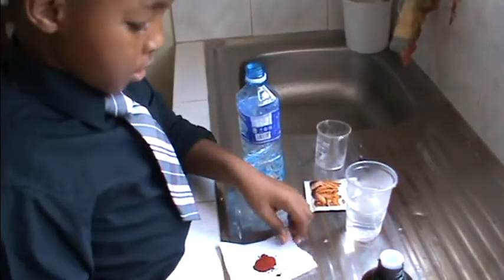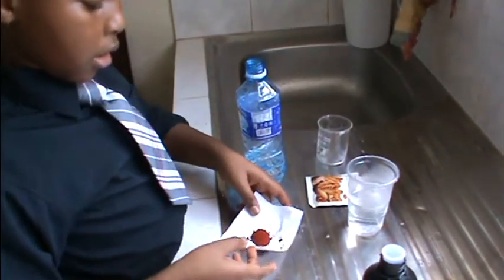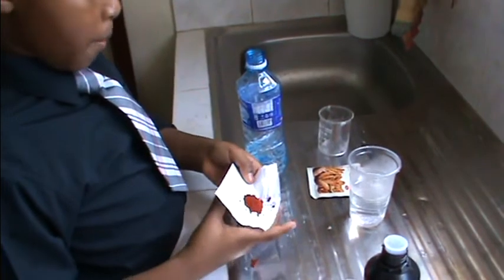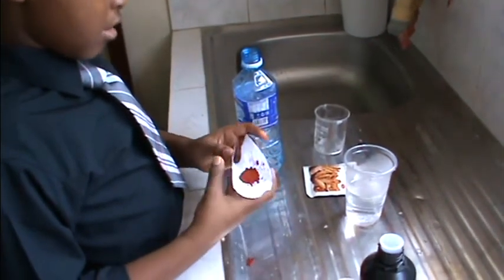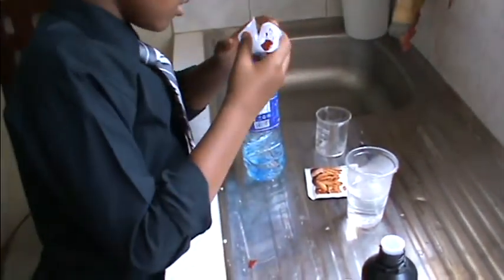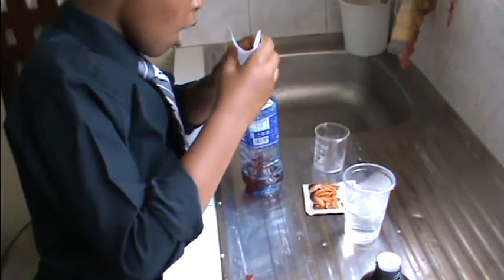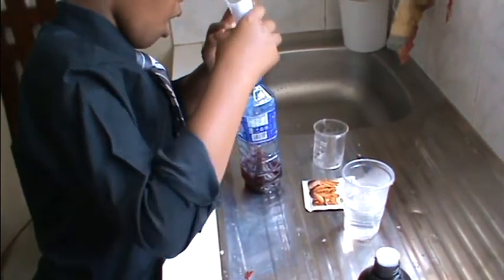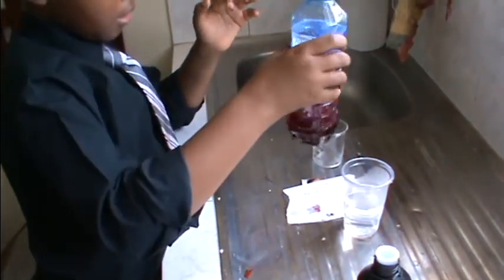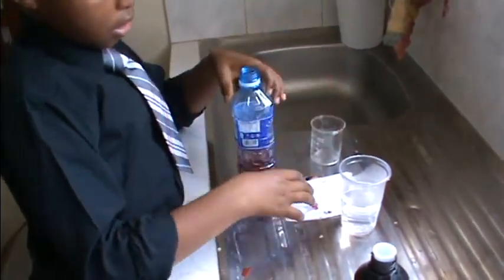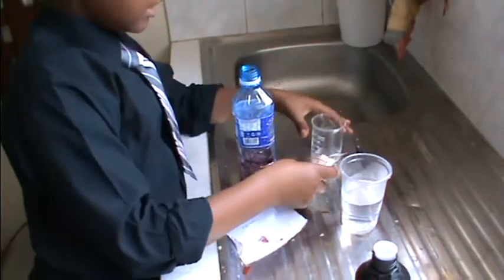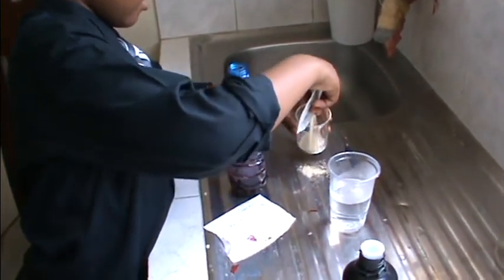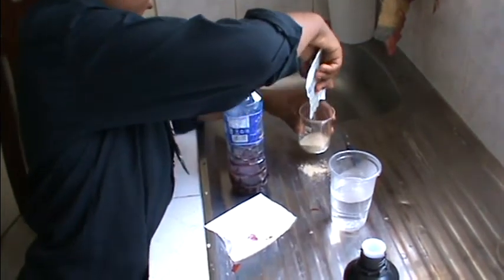Now take this food coloring. As you've seen, I measured it and put the right amount. There. Next, take this yeast and pour it inside. All of it.